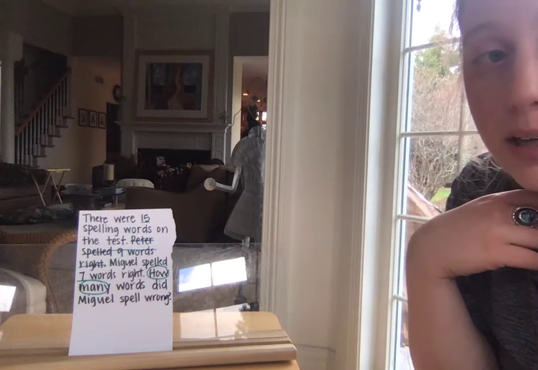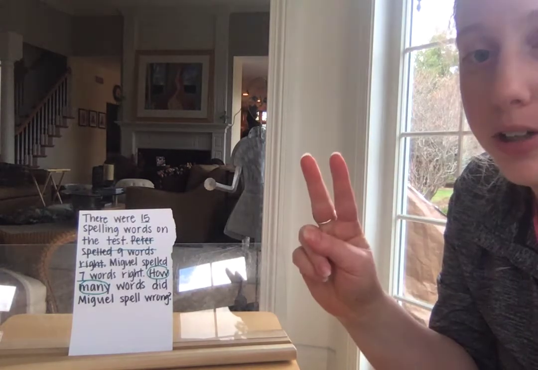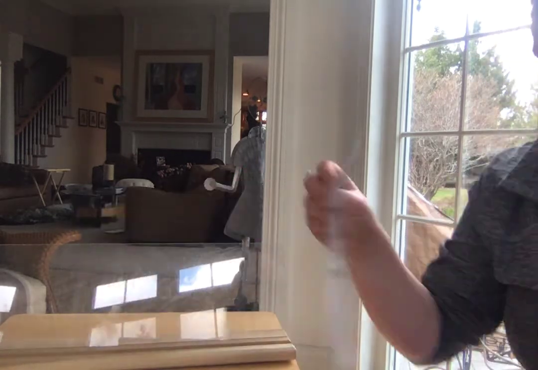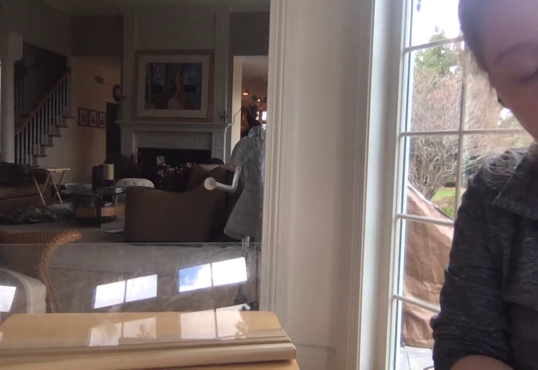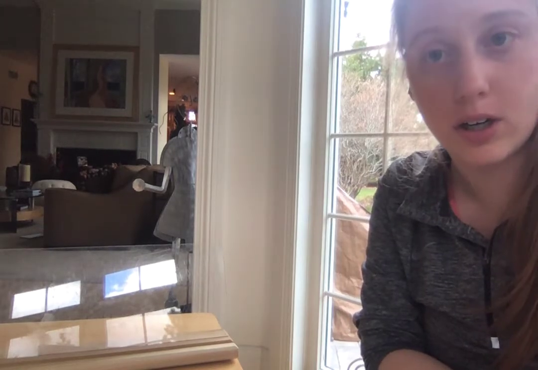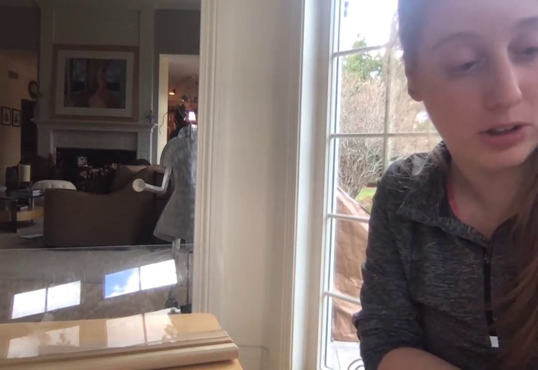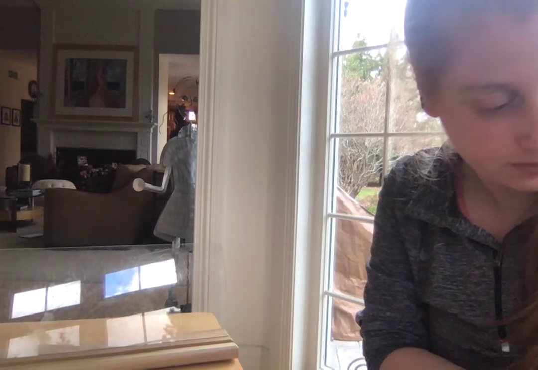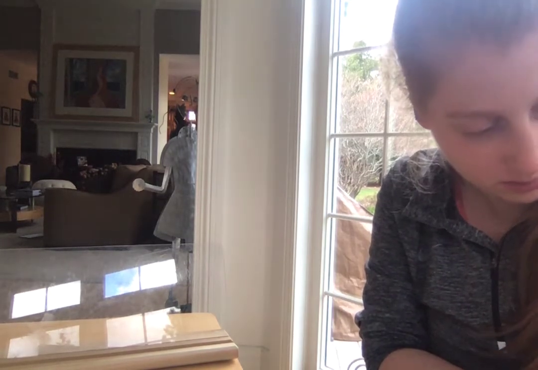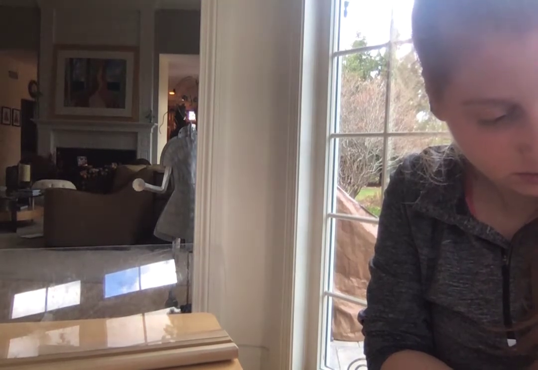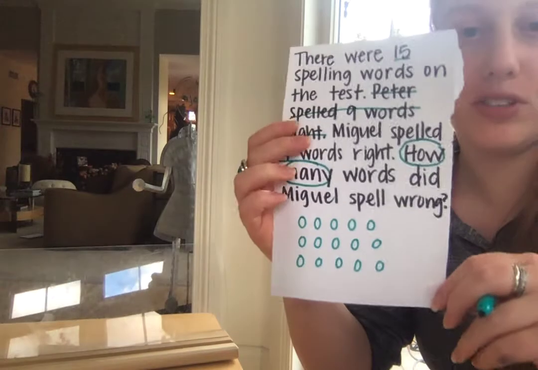So now we need to draw our picture and write our equation. So I know that in subtraction we start with the biggest number. So I'm going to draw 15 circles or 15 dots, 15 squares, whatever you want to draw for the spelling words that were on the test. Okay, I drew my 15 dots.